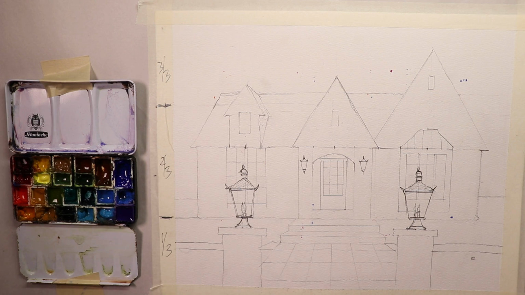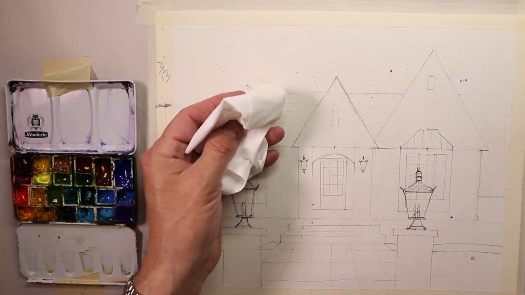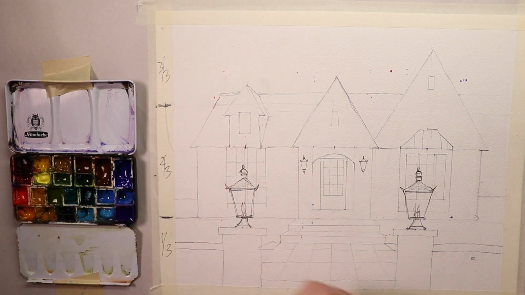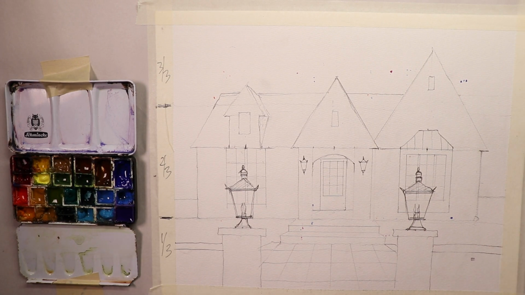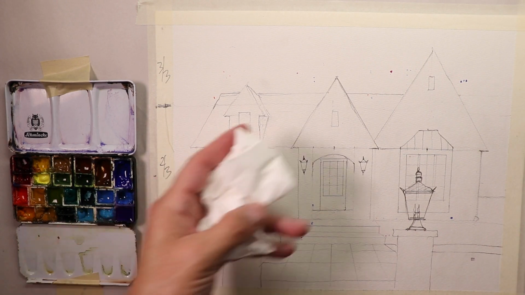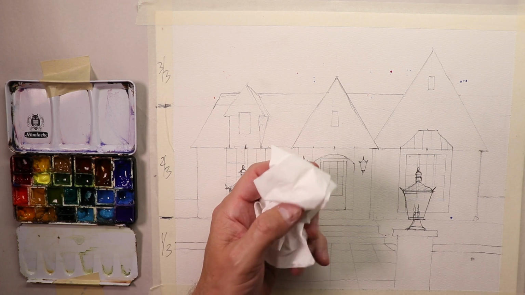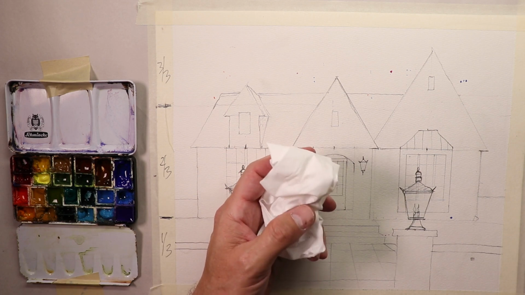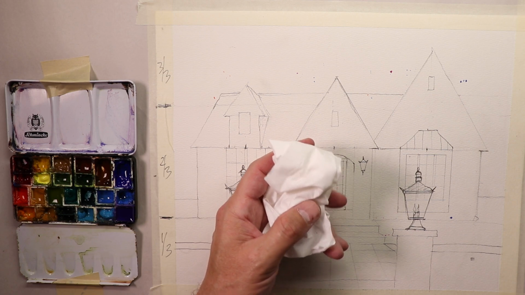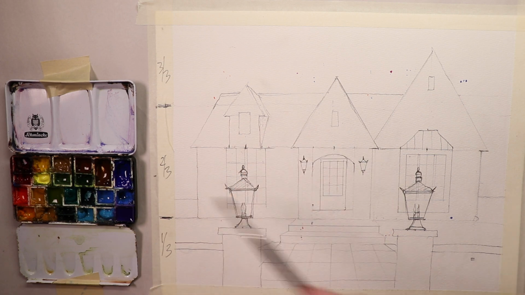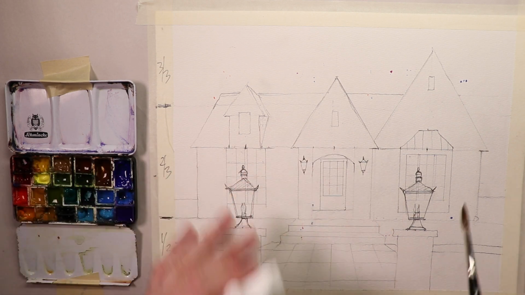I also always suggest you have a tissue or a paper towel in your hand, or you can also use a sponge next to your water container to just check off a little bit of water. I like using the tissue, so I always rinse off my brush. You can hear me, I rinse off my brush. Then I shake off a little water, then I tap it on my tissue, and then I go in and get my paint and we start working.